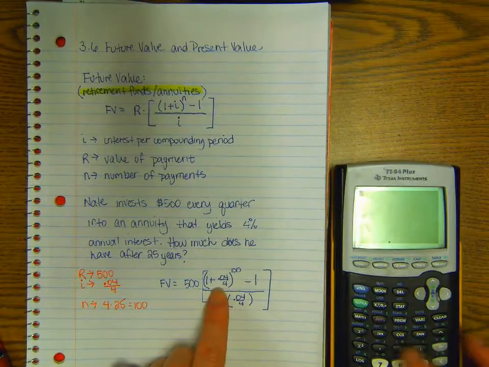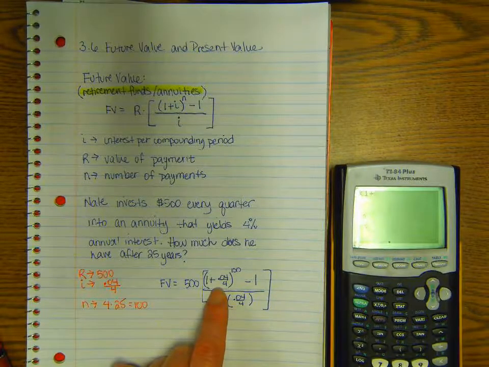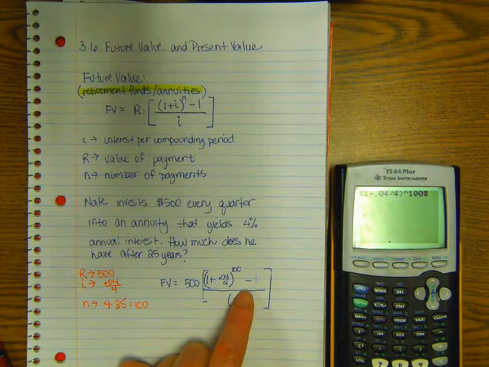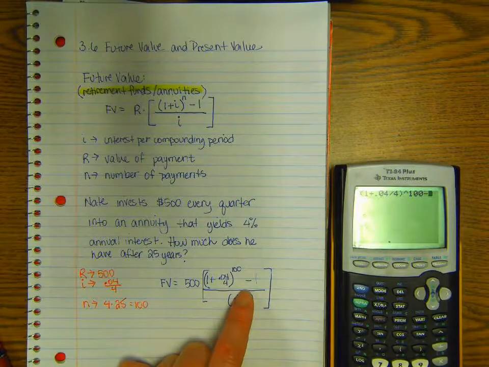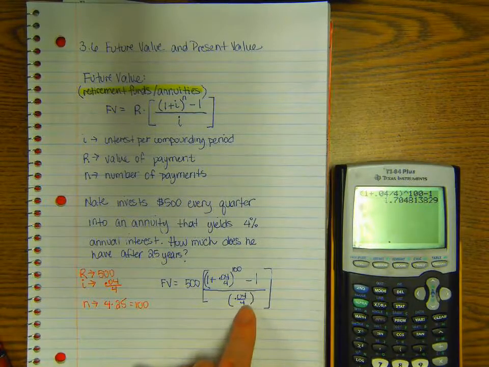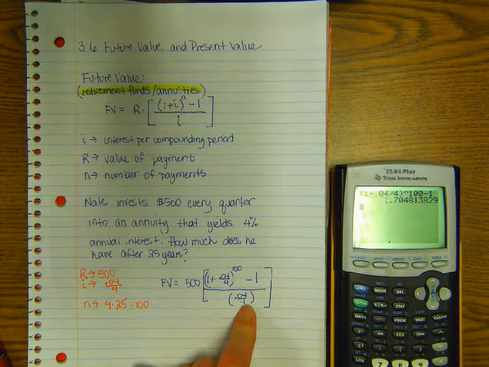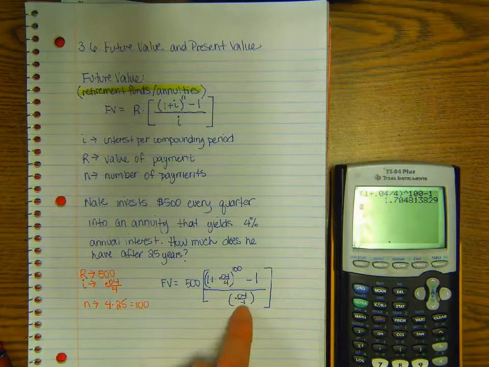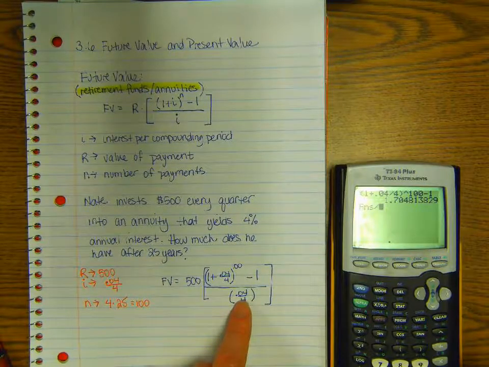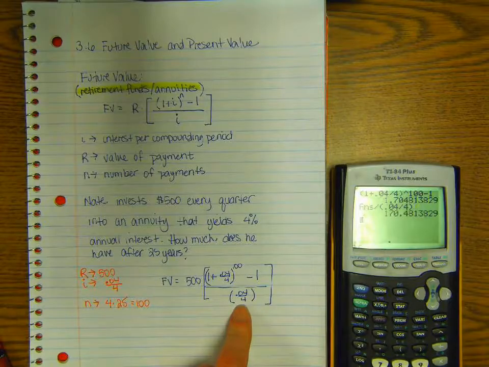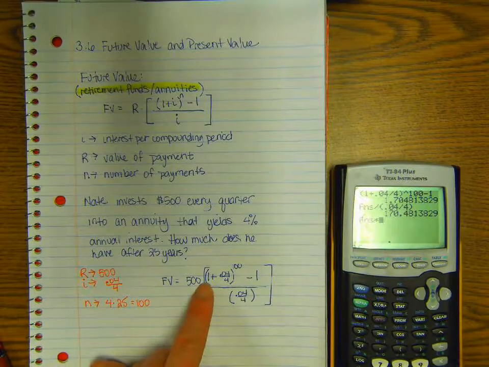All right, so I'm just going to do this top. 1 plus 0.04 over 4. I'm going to raise it to the 100th. And make sure you're careful here. If you have one of those calculators that puts things in the power, make sure you put it back down. I'm going to then subtract 1 from the whole thing. Is that what you got for the top? All right. Now I'm going to divide. If you want to put 0.01, that's fine. But if you're going to do this, because sometimes it's not so nice, make sure you use parentheses. Now I divided it by that bottom. And finally, this whole thing is times 500.